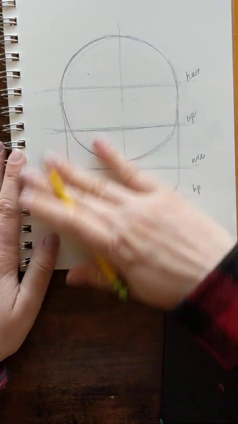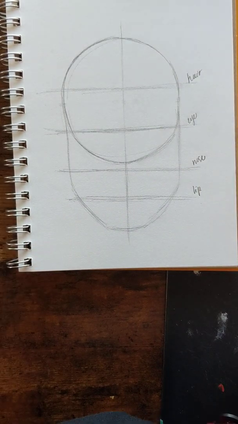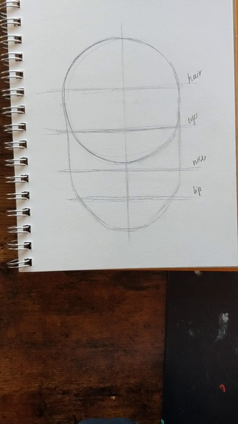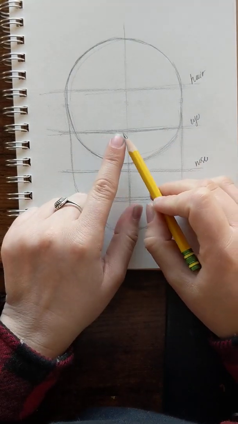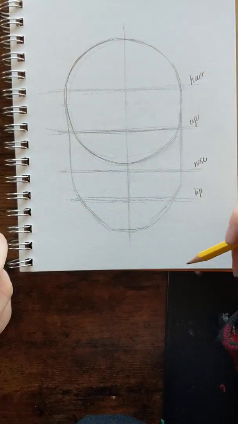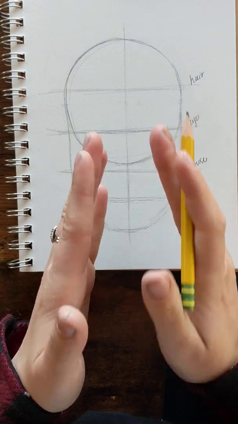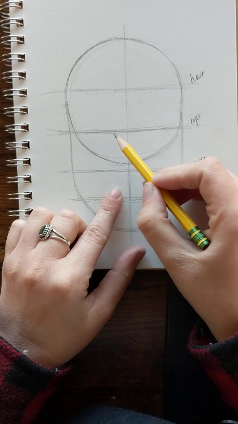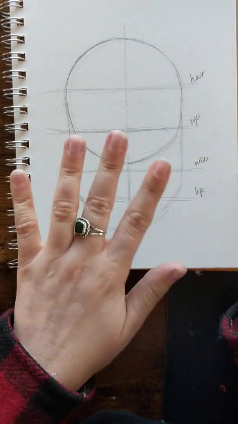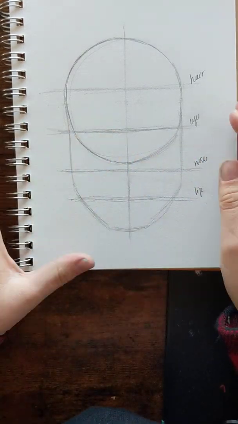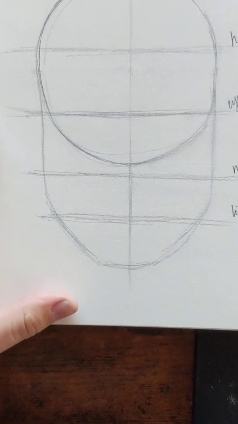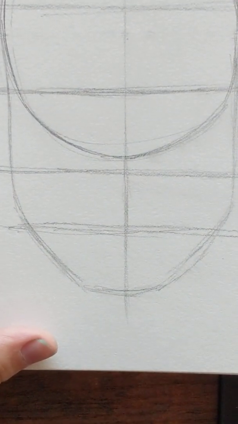Okay, and next thing is that we want to start putting in some of the facial features. So what we're going to do first is start with the eyes. Now, when we're starting with the eyes, we want them to be centered, but we also want them to be evenly spaced on the face. And so we're going to take this whole eye line and divide it up into 5 even spaces. Okay, so the way that I like to do that, and I'm just going to zoom in a little bit.